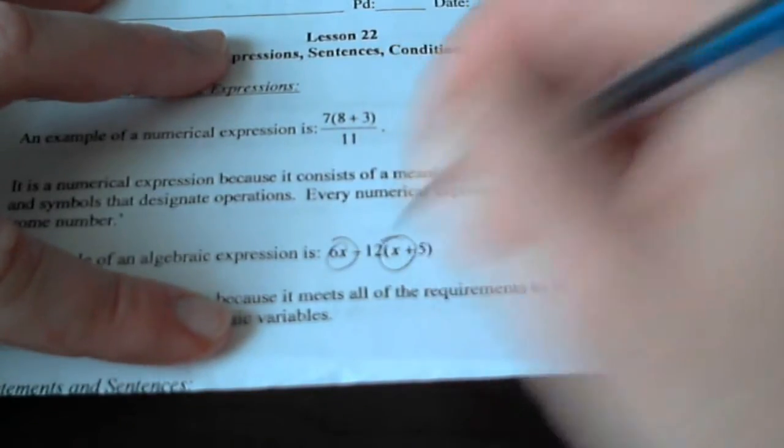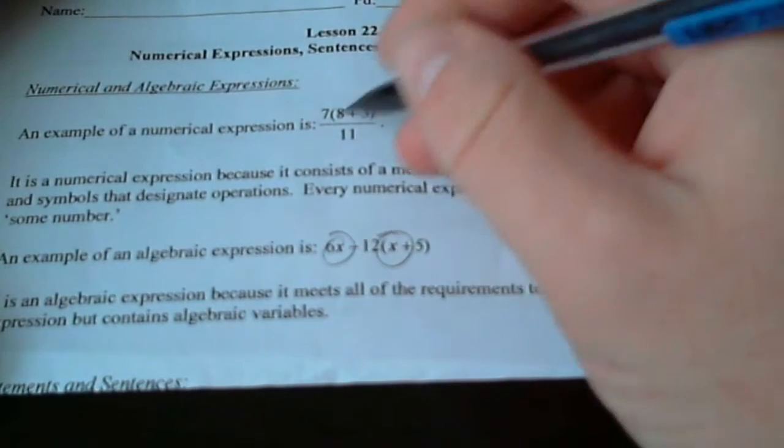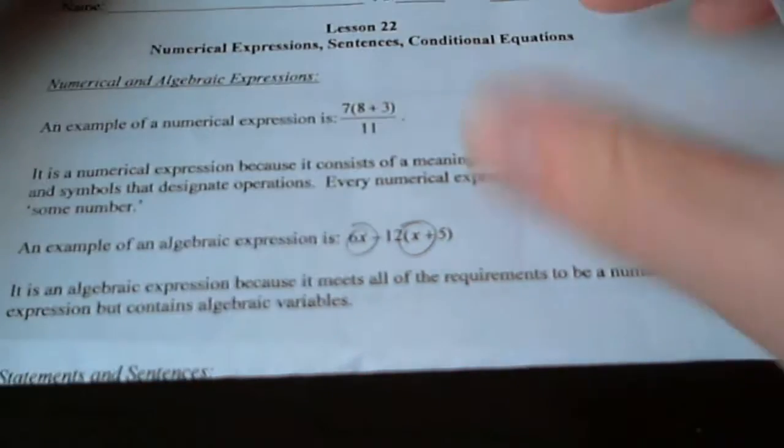The difference between the two is the algebraic expression has variables. That's what makes it algebraic. This is just a regular numeric. This one has variables, so it's algebraic. That's the only difference between the two.